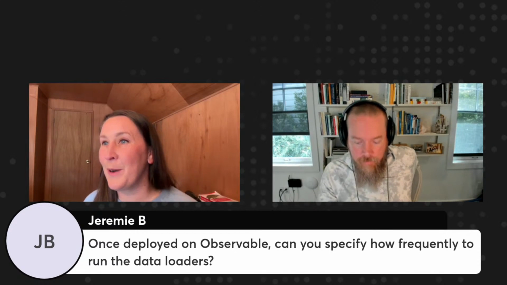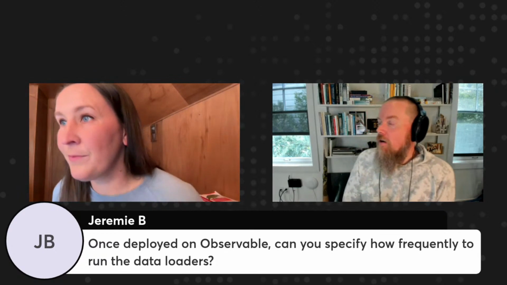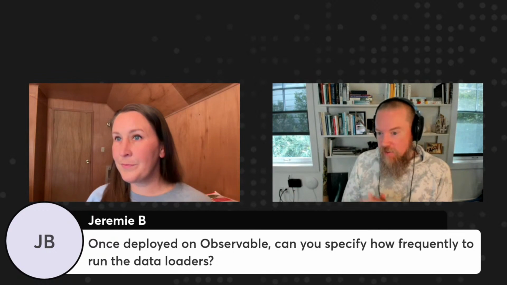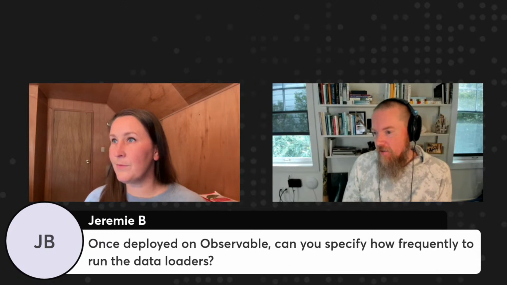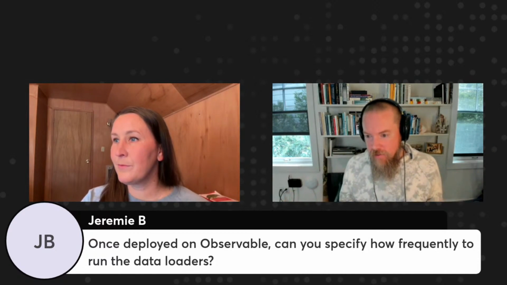So let's look at this question from Jeremy, which is, once deployed on Observable, can you specify how frequently to run data loaders? Yeah, great question. So we don't currently do managed builds on Observable, but we are looking at adding support for that. And it's definitely part of our roadmap because we want to offer this end-to-end solution.